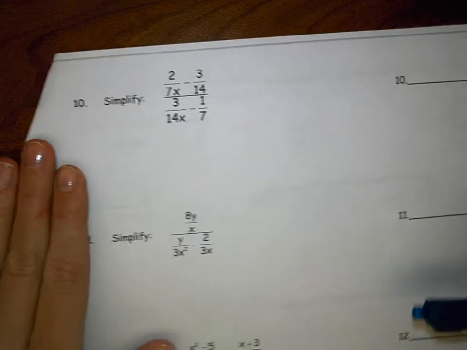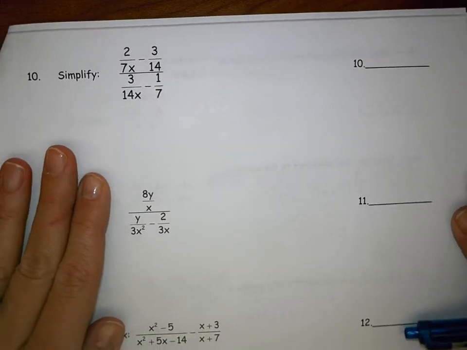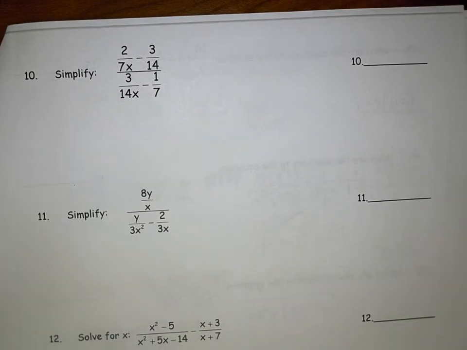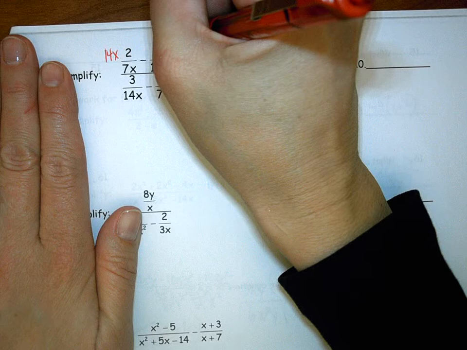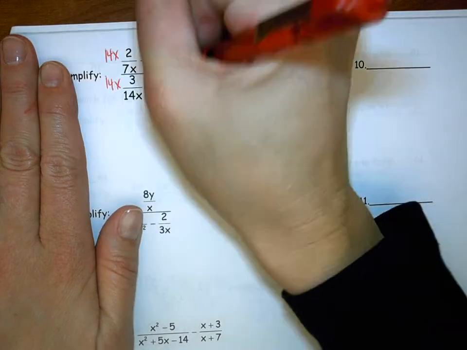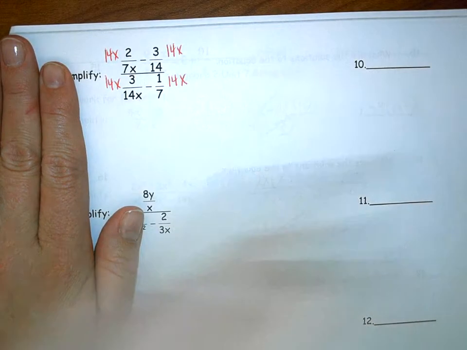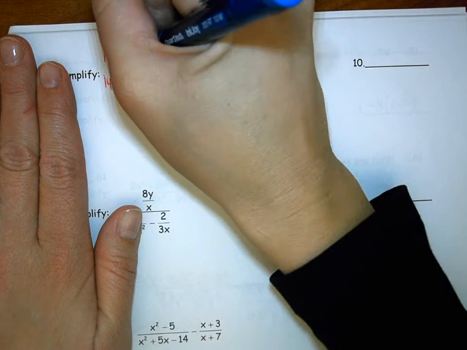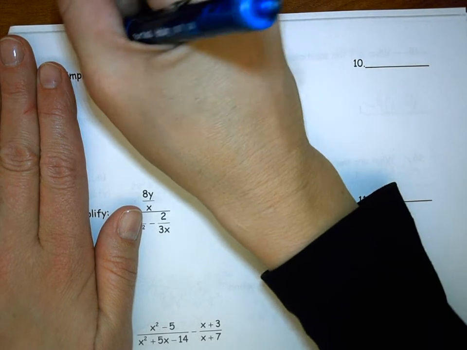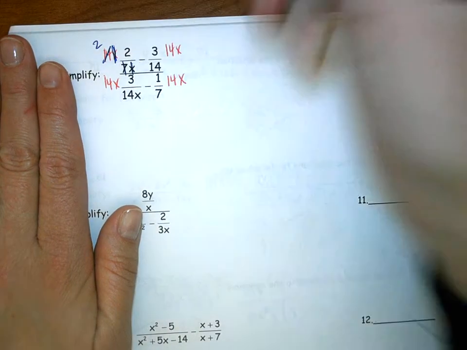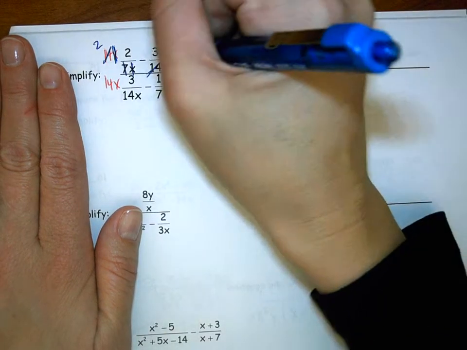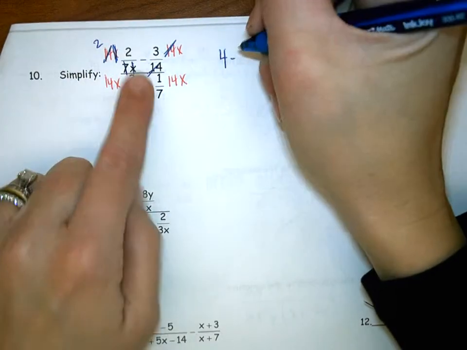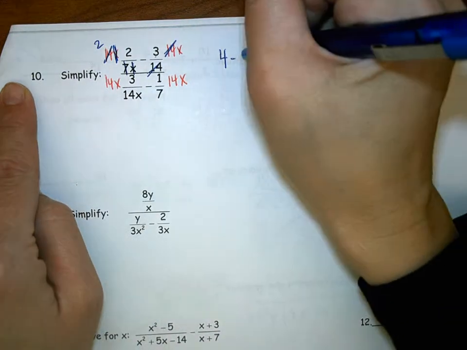What will I multiply by in order to get rid of all my fractions? What would be the common denominator of the entire problem? 14x. Good. So I'm multiplying 14x to every single term. Okay, on the first term, the x's cancel. 7 goes into 14 2 times, and we're left with 2 times 2, which is 4. Next term, 14's cancel. I still have that minus there in the middle, and then 3 times x is 3x.